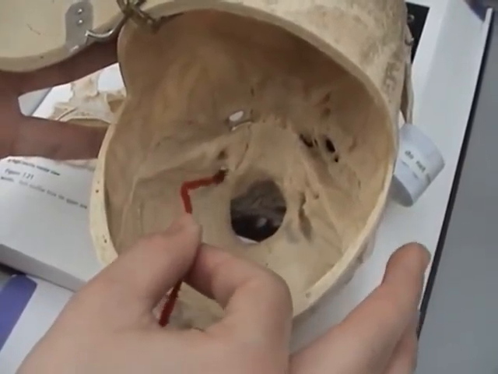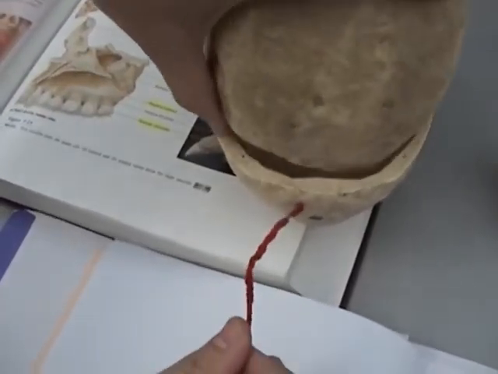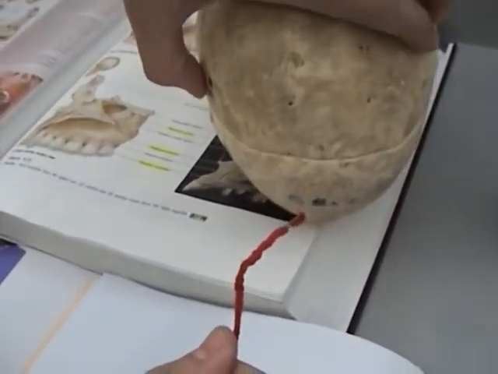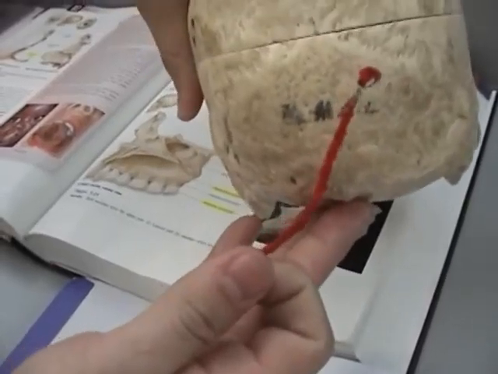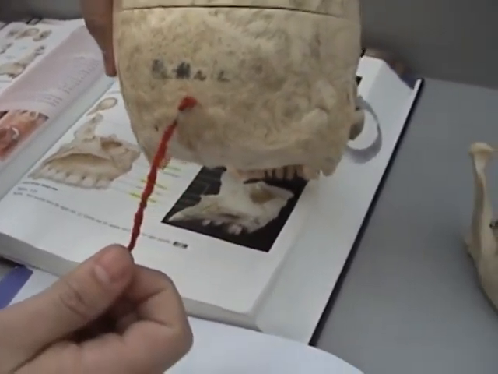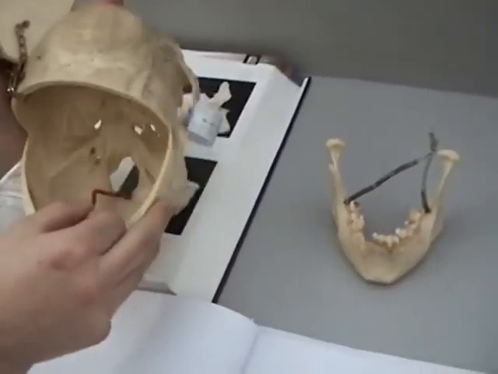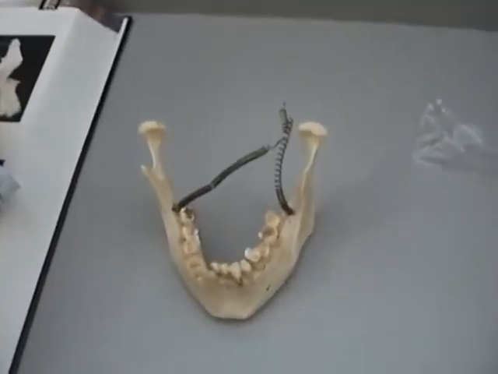The occipital bone is in this back area. We have the occipital condyle. We have the foramen magnum. This is the occipital condyle.